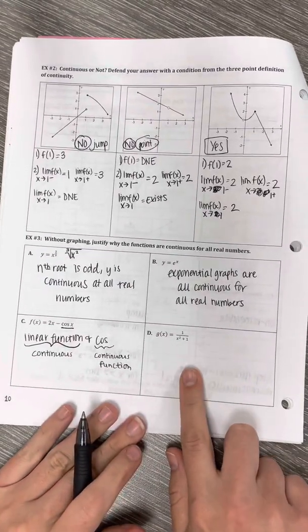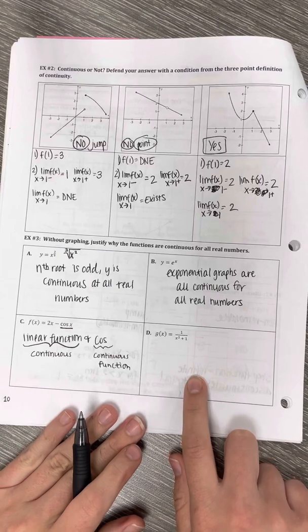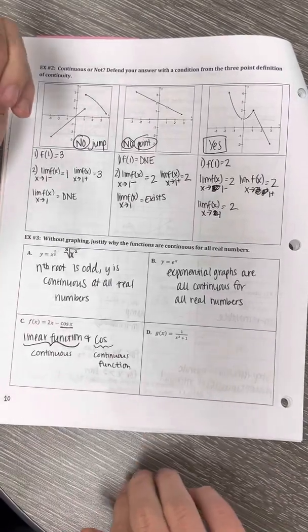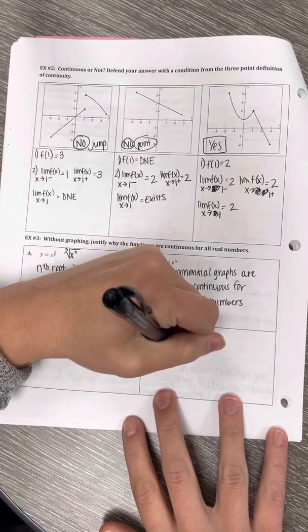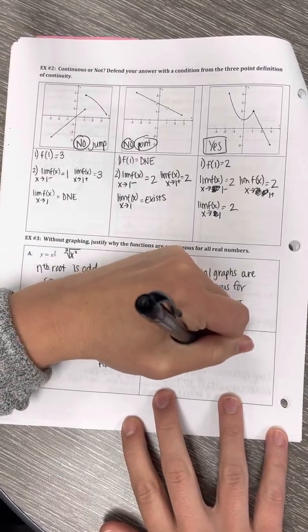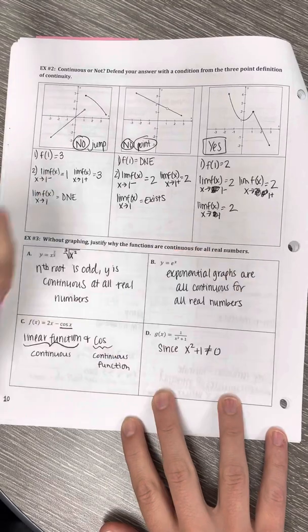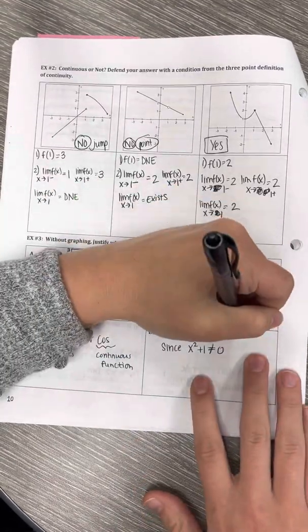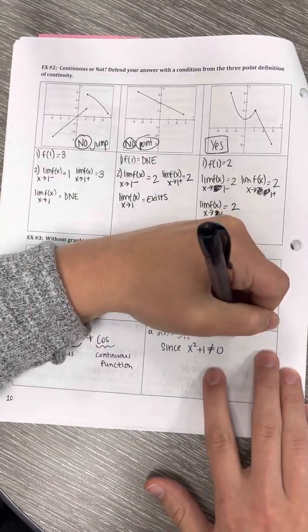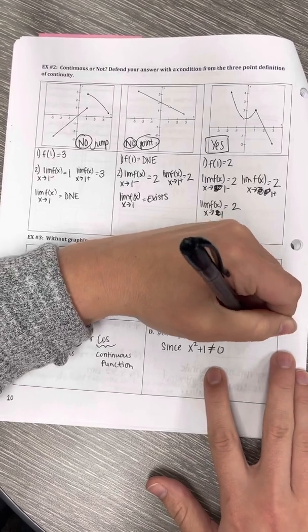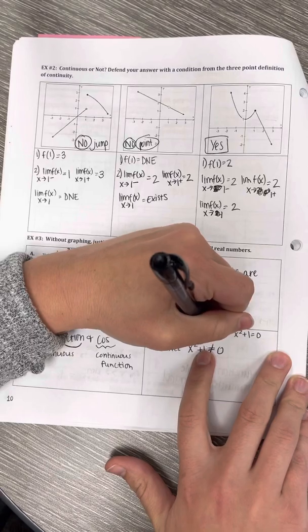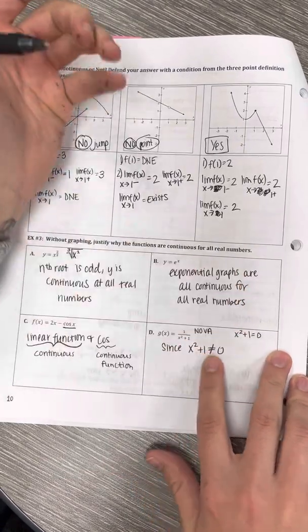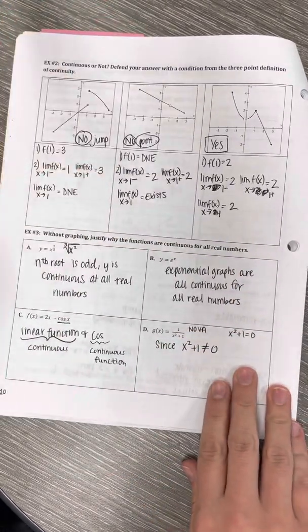All right, and then we have g of x is equal to 1 over x squared plus 1. Since x squared plus 1 cannot equal 0, the only way we would have an asymptote is if x squared plus 1 were equal to 0, right? That's about the denominator here. There is no vertical asymptote, shown by looking at it, and you can graph it as well.